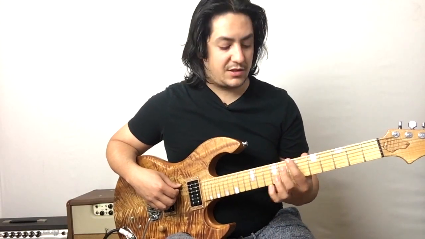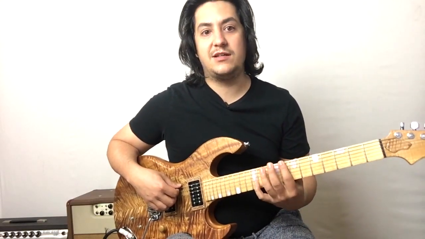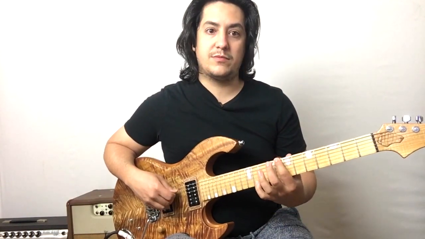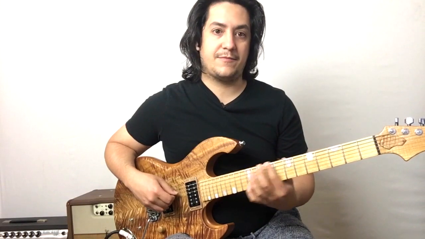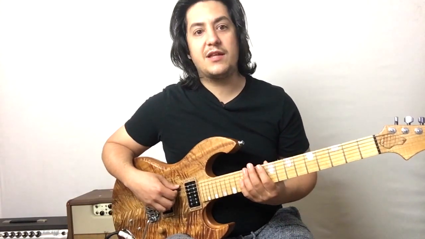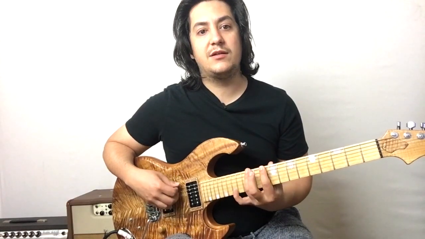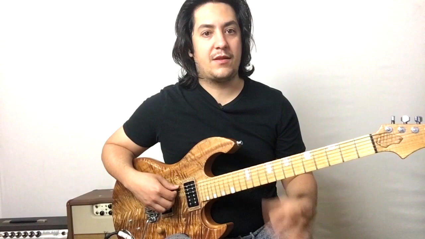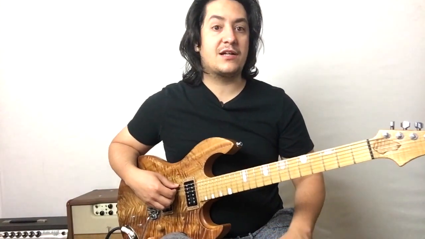Okay, so next, we'll just jump from C to D at the 8th and 10th fret. C sharp and D flat. And the last one is between the 10th and 12th fret, D and E, D sharp or E flat. So we covered our 5 accidentals.